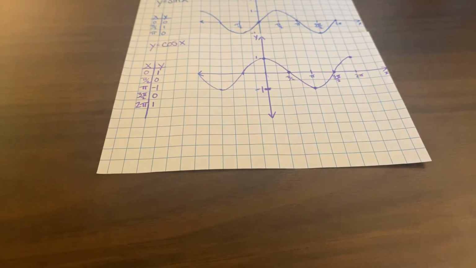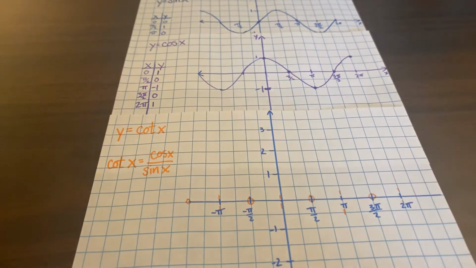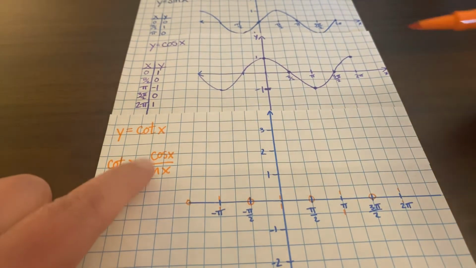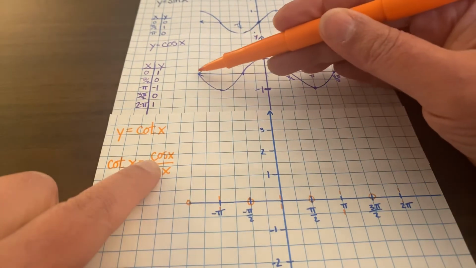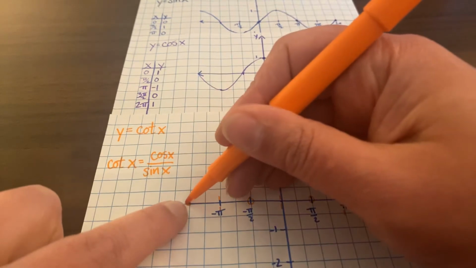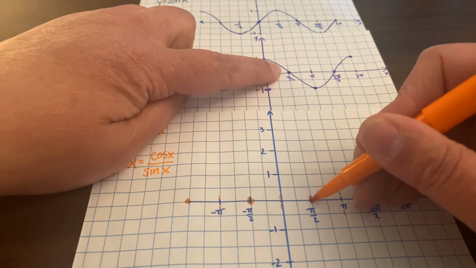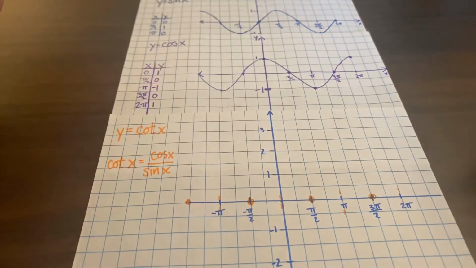Now, let's take a look at the cotangent function. The cotangent function is the reciprocal of the tangent function, or in other words, you could say it's cosine of x over sine of x. And so whenever the cosine function is 0, we will have zeros. So the cosine function is here, there's a 0 at negative pi over 2. There's a 0 at pi over 2. A 0 at 3 pi over 2.